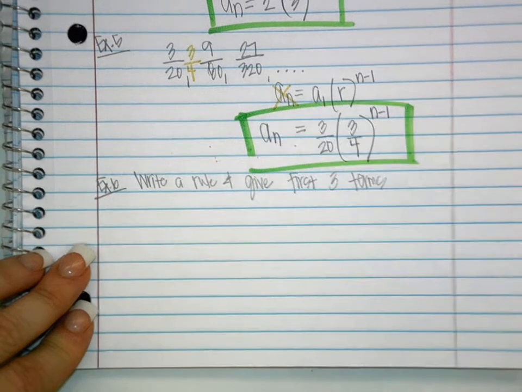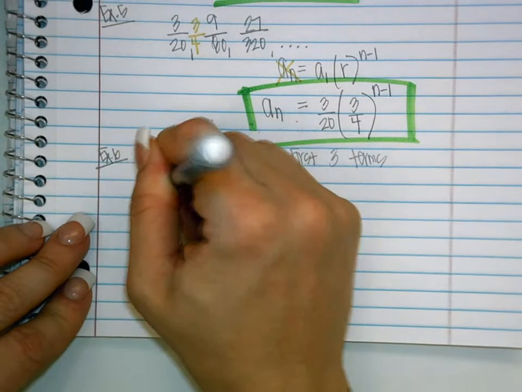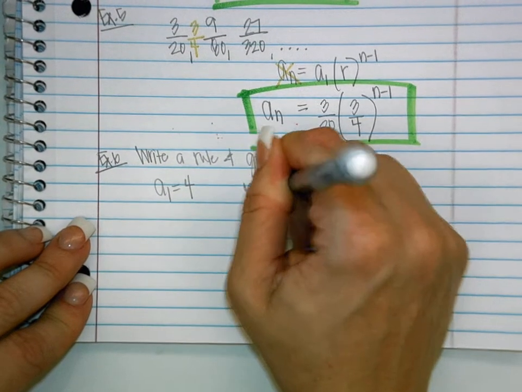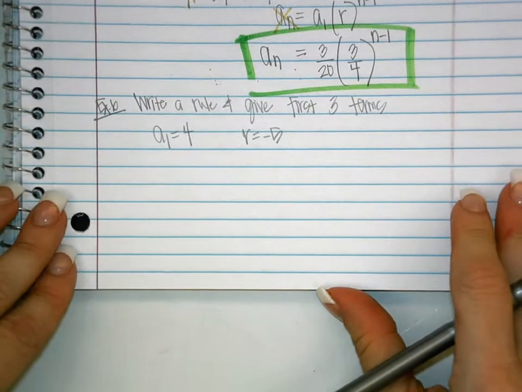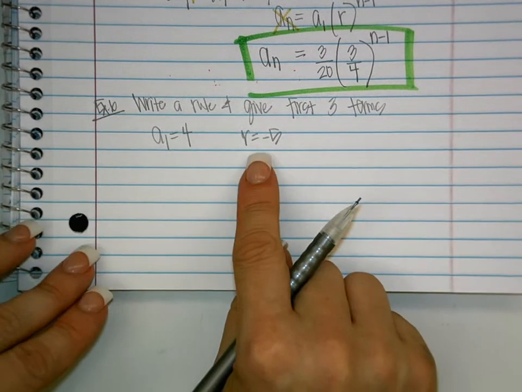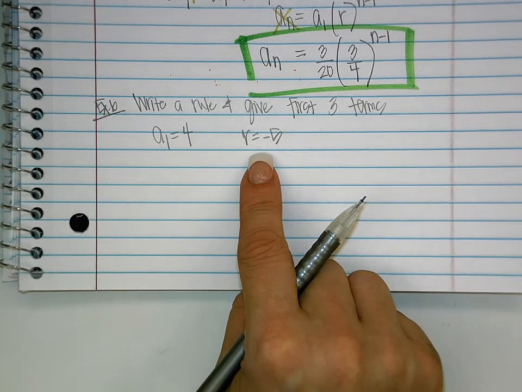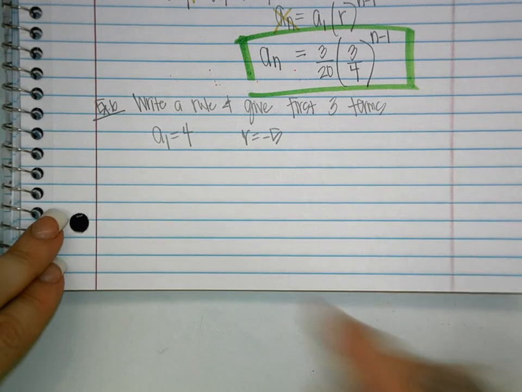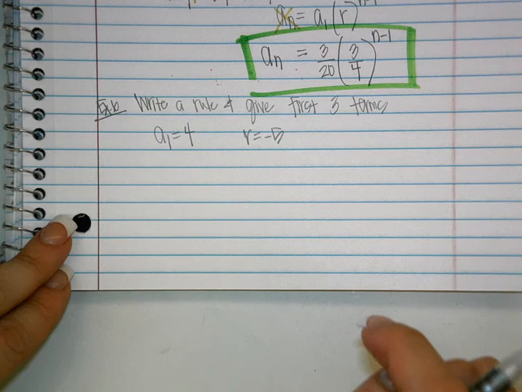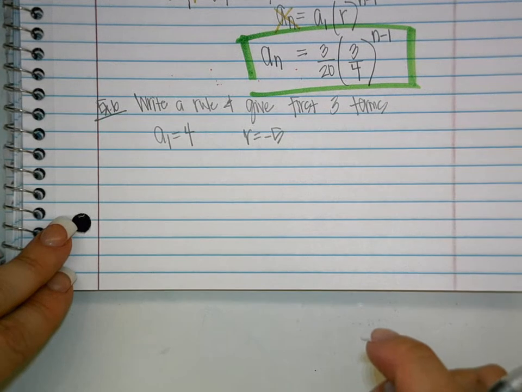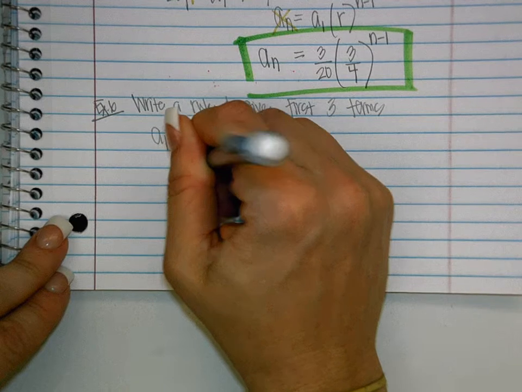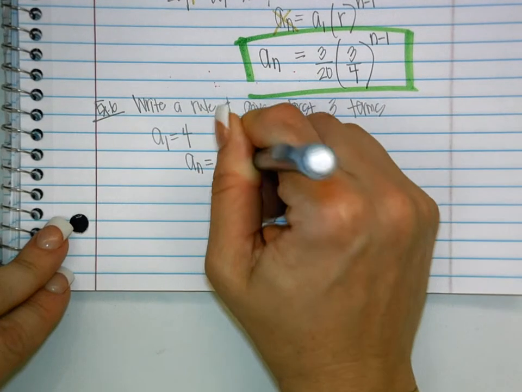Okay, if you are given that A1 is equal to 4 and your ratio is equal to -5. Your first term is 4, the ratio, what you're going to multiply by, is -5. So we're going to plug into AN equals A1 times R to the n minus 1.